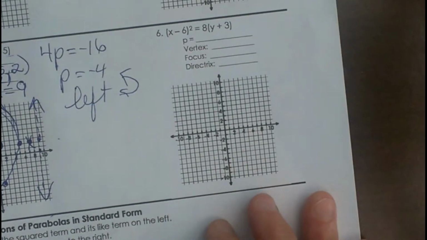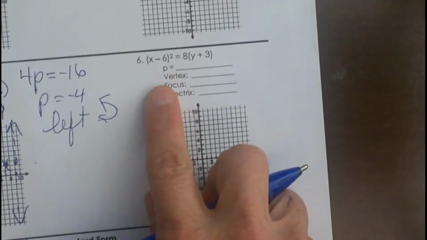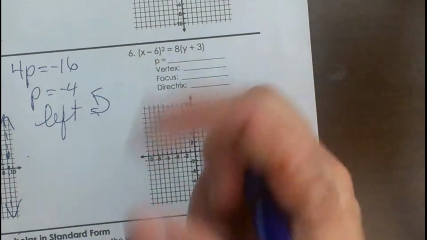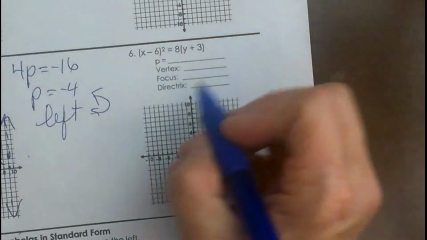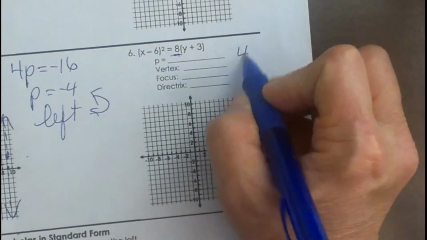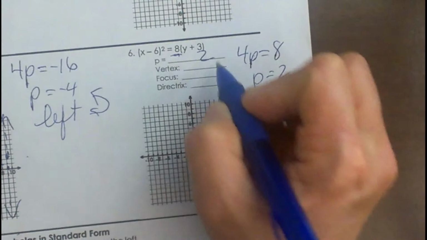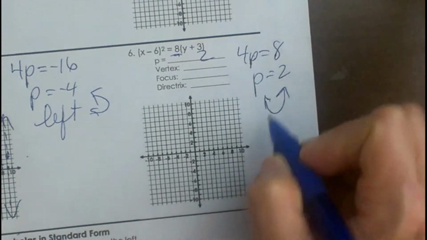Okay, and the last one over here, number 6. We have an x squared this time. That means it's an up or a down facer. And let's look at our p. Let's see, 4p is equal to 8, so p is a positive 2. So that means it's an up facer, correct?